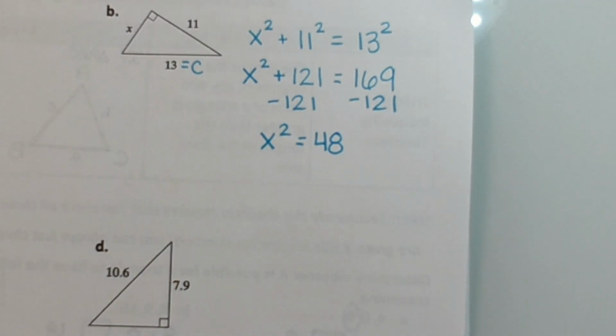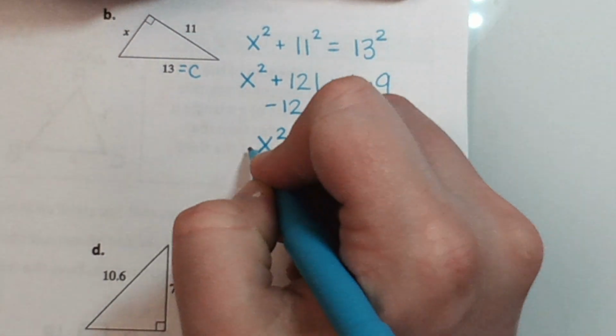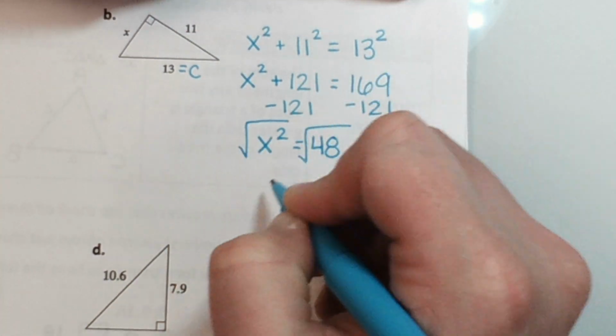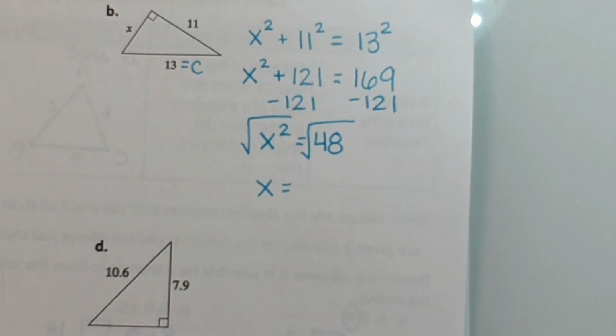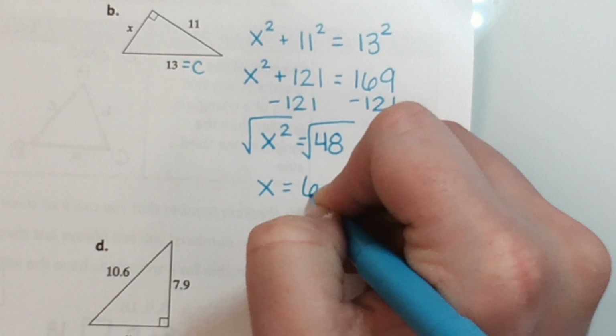Get rid of squared, we take the square root. Do we need the plus or minus? No, why? It's the side length of a triangle. Side lengths of the triangle cannot be negative. Rounding to the nearest hundredth. What is the square root of 48? 6 point what? Indeed.